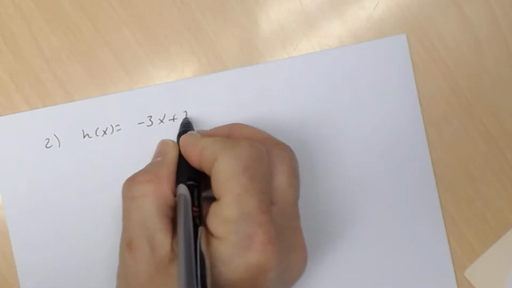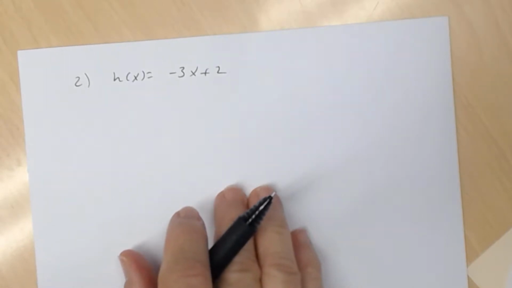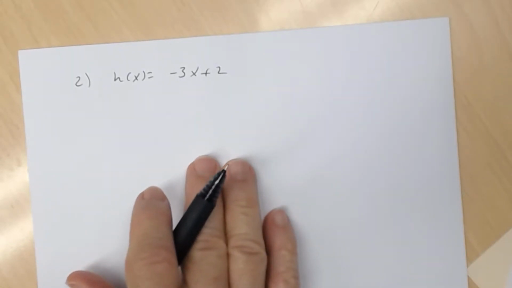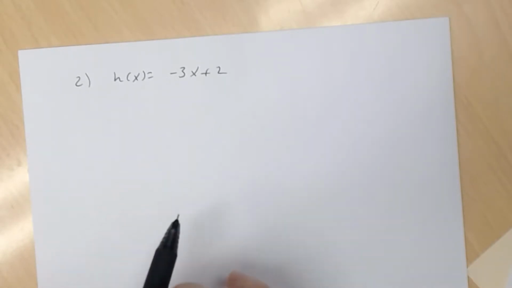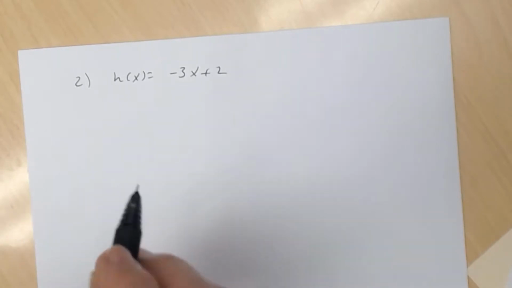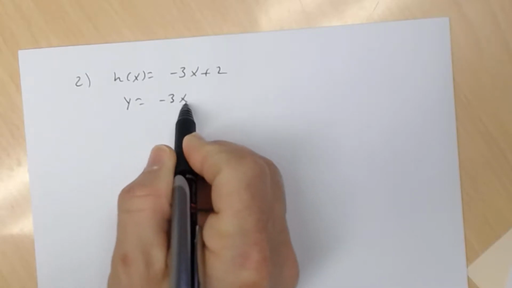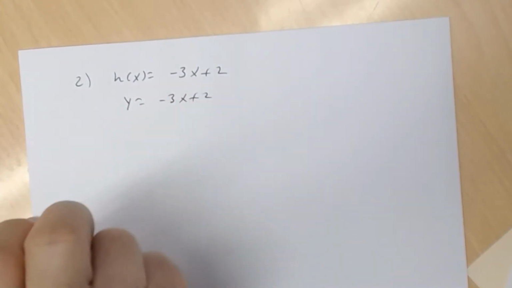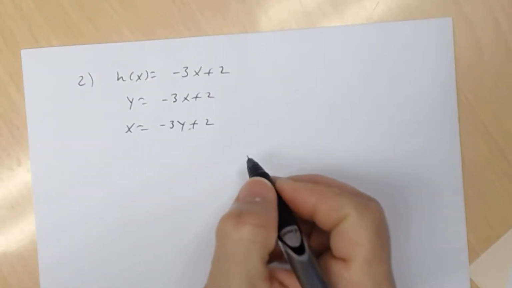All right, number 2. Let's suppose you had h of x equals negative 3x plus 2. Remember these are linear, so they are one-to-one. The only linear function that's not one-to-one is a horizontal line, and the slope of a horizontal line is 0. The slope here is negative 3. So I replace h of x with y, and I get y equals negative 3x plus 2. Then I switch the x's and y's, so it becomes x equals negative 3y plus 2, and then all you do is solve for y and you're done.